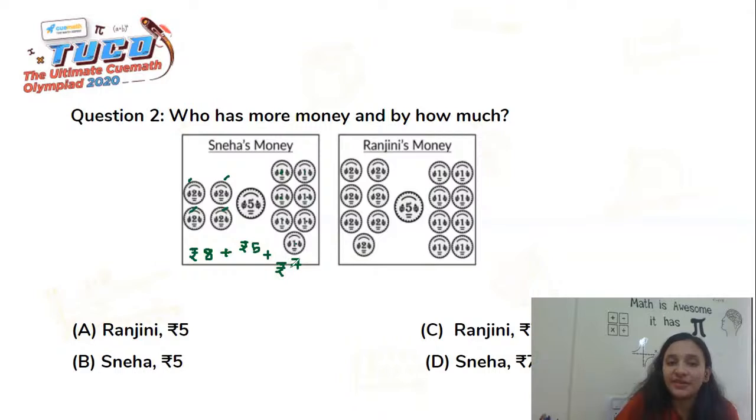Now we need to add them all together to get the total amount which Sneha has. We know that 8 plus 7 is 15, 15 plus 5 is 20. So the total amount which Sneha has is 20 rupees. Now the same thing we need to do with Ranjini. So here we have 1, 2, 3, 4, 5, 6, 7, 8 rupees.